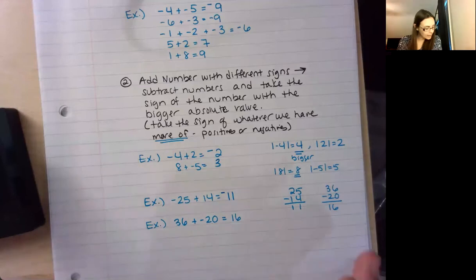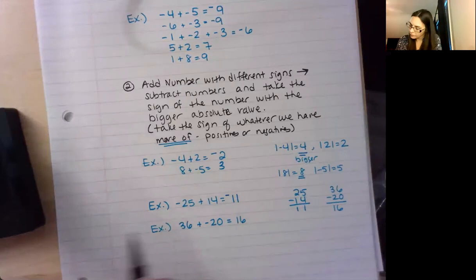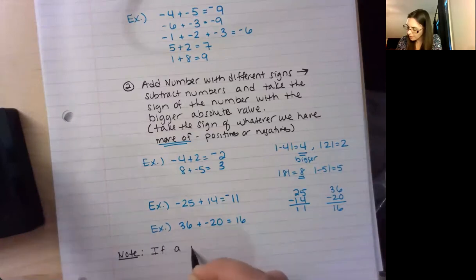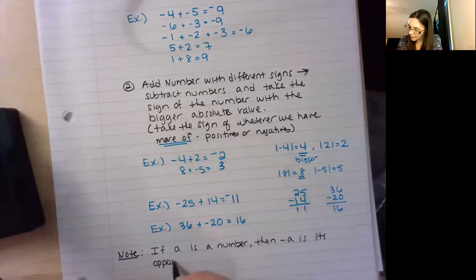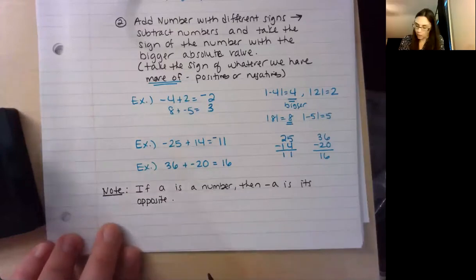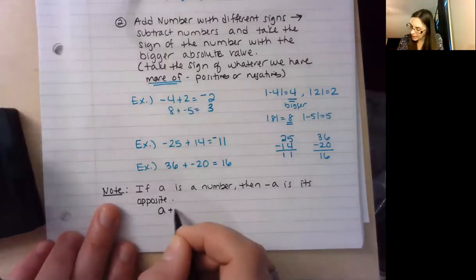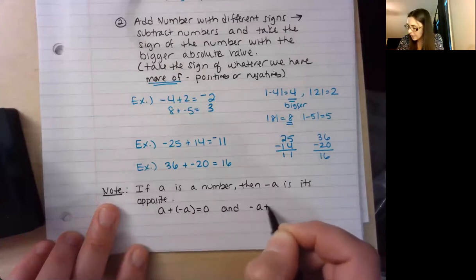All right, and then one last thing I want to note here. So if A is a number, then negative A is its opposite. And what happens is when we add opposites, they cancel each other out. So for instance, A plus negative A will be 0, and negative A plus A will be 0.